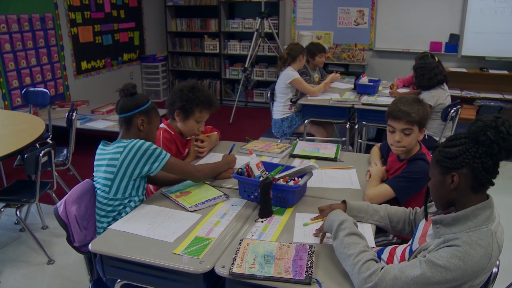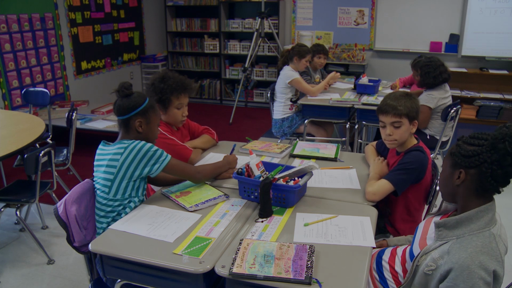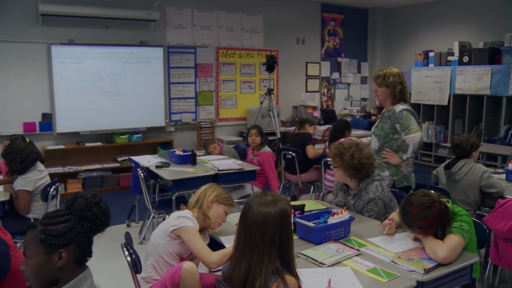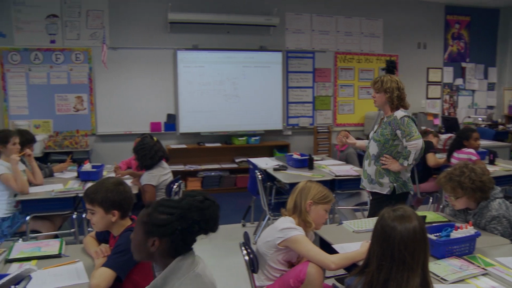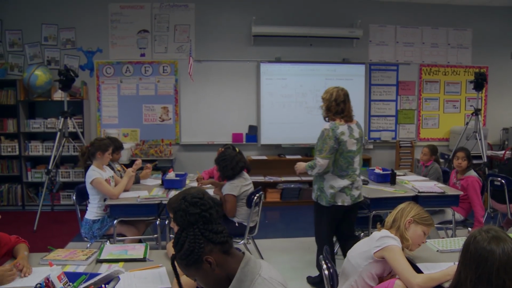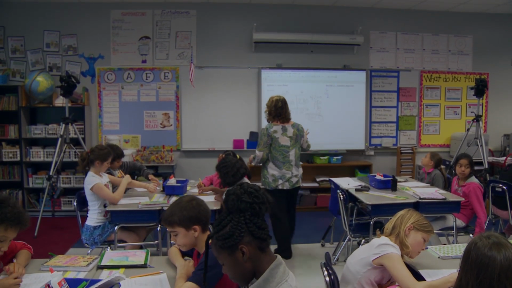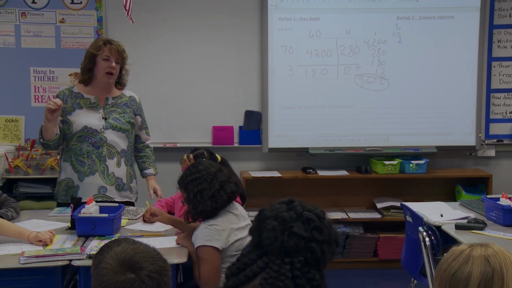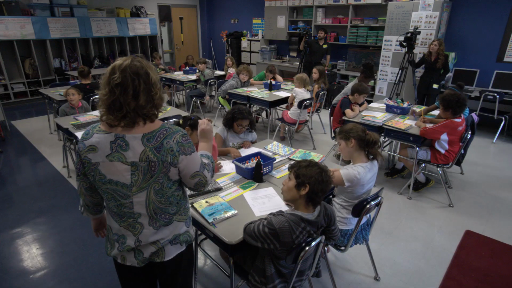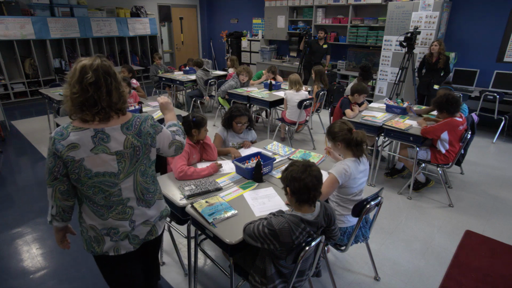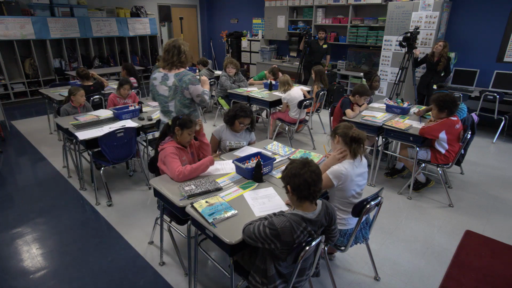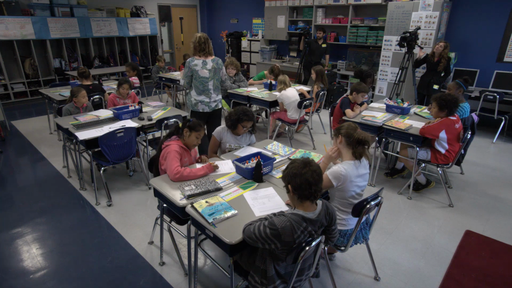Okay, question. Did we come to the same final product? What is the relationship between your area model and your standard algorithm? Do you see the same partial products in them? Look at what you have in your standard algorithm and look at what you have in your area model. Can you see the commonality between the partial products?